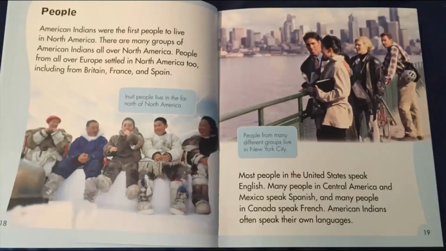People. American Indians were the first people to live in North America. There are many groups of American Indians all over North America. People from all over Europe settled in North America too, including from Britain, France, and Spain. Most people in the United States speak English. Many people in Central America and Mexico speak Spanish, and many people in Canada speak French. American Indians often speak their own language.